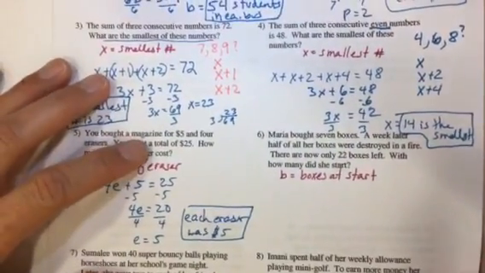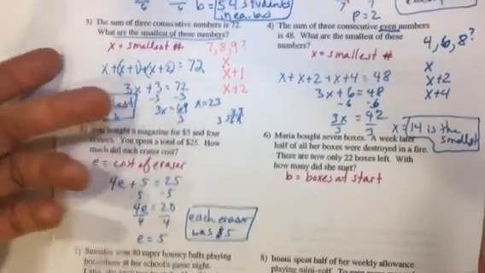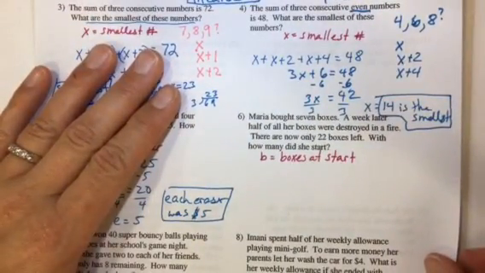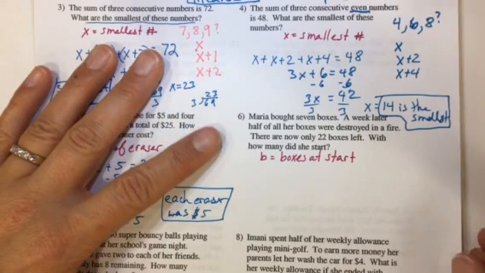Okay, Maria bought 7 boxes. A week later, half of all her boxes were destroyed in a fire. Now there are only 22 boxes left. With how many did she start?